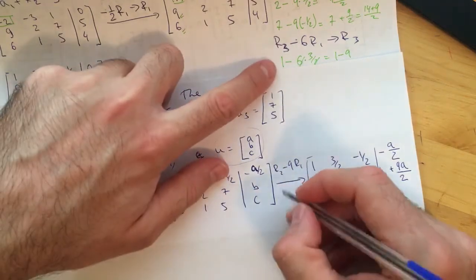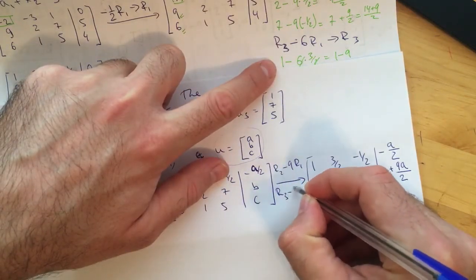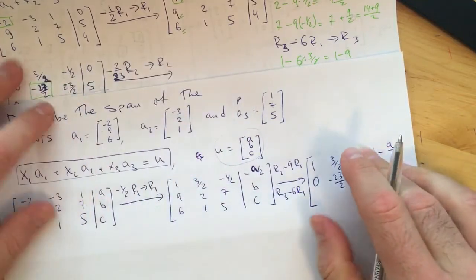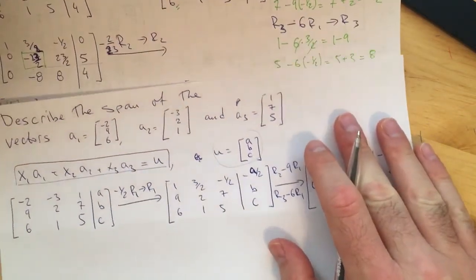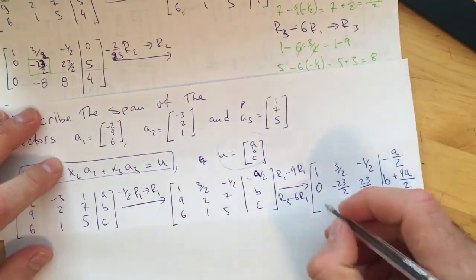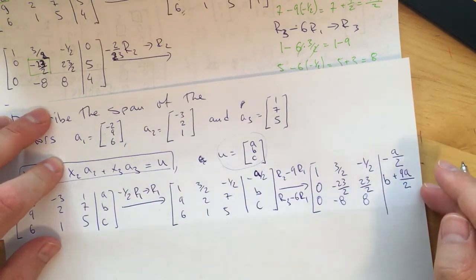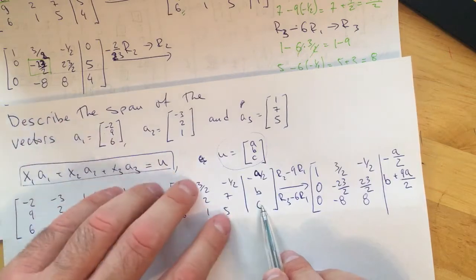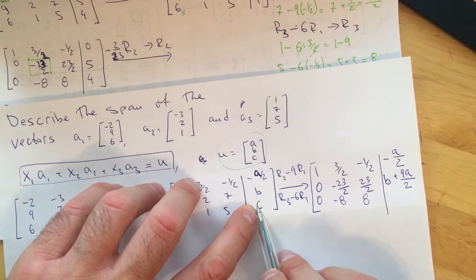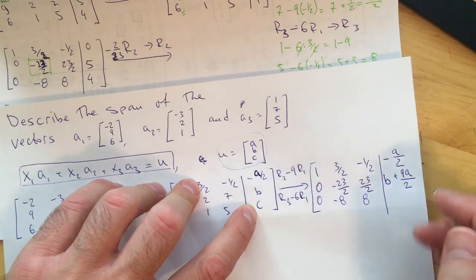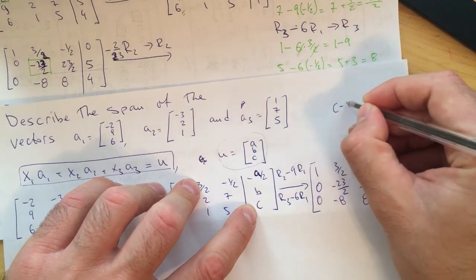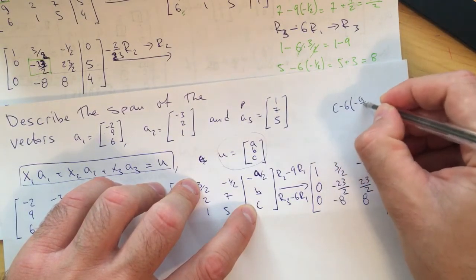And here we had row 3 minus 6 times row 1 gave us 0, -8, 8. And now c minus 6 times row 1, so c minus 6 times -a/2.